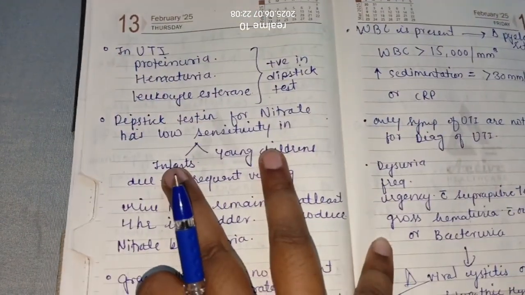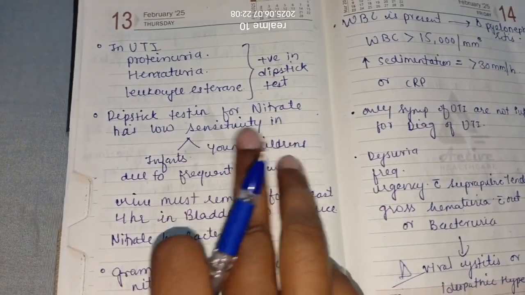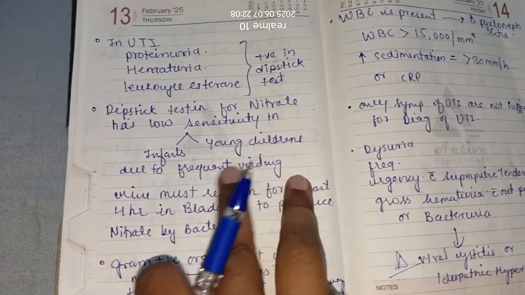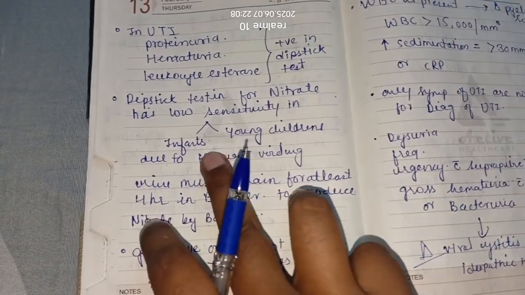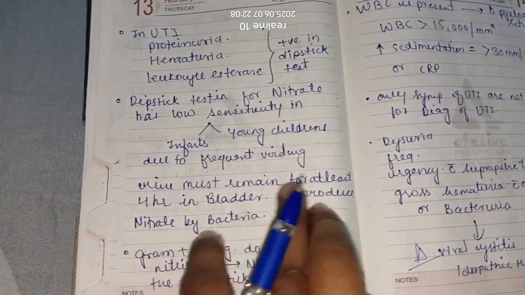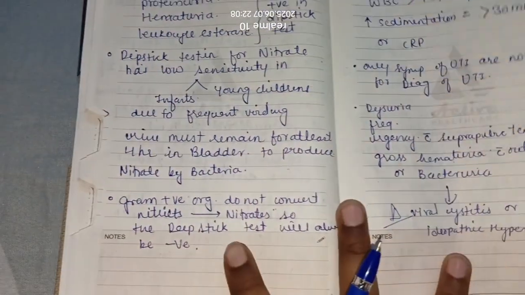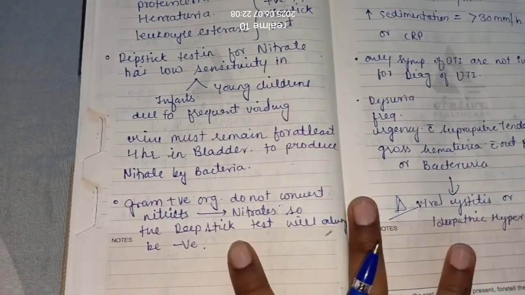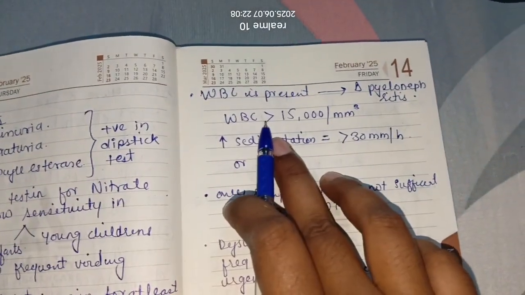The dipstick test for nitrites has a lower sensitivity in infants and younger children. This is due to frequent voiding, because they have urgency and void frequently, so in infants and younger children we can't rely on the dipstick test for nitrites. Urine must remain at least 4 hours in the bladder for bacteria to produce nitrites. Gram positive organisms do not convert nitrates into nitrites, so the dipstick test will always be negative for nitrites in such UTIs.